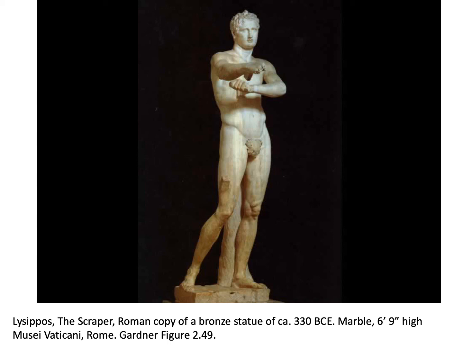And then you want to hear something really gross? Women would go around and collect the oil and the sweat in vials and use it as perfume. Yep, I grossed you out for the day. This is obviously a Roman copy of a bronze original statue. I believe the statue is in the Vatican today, and it's part of Roman heritage as Romans see their heritage. So you see that they've put a leaf over the genitals of the scraper.